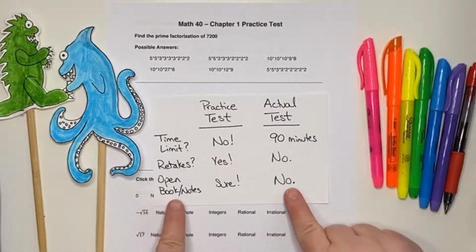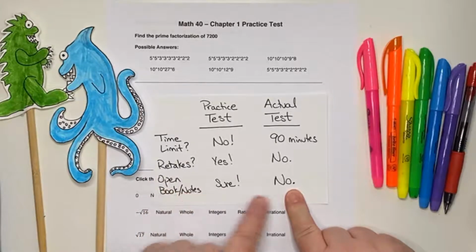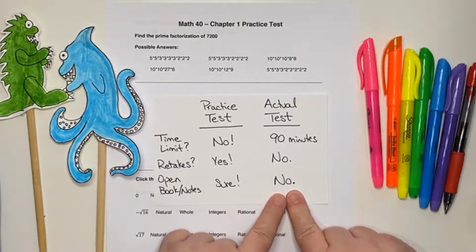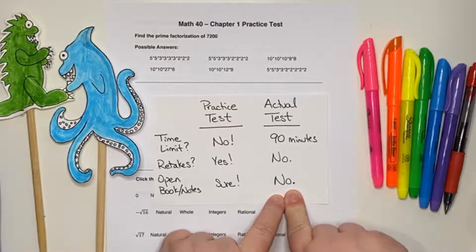And then this one, that's important. Open book and notes, no. So for the actual test, I'm hoping, it's the honor system, you will not use your notes.